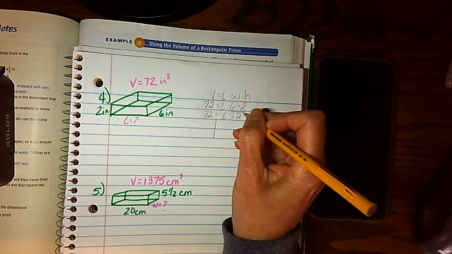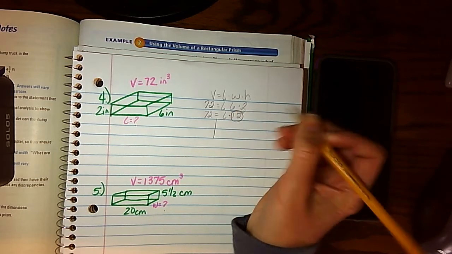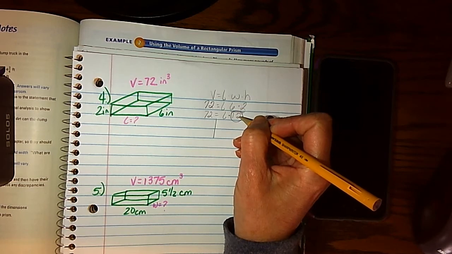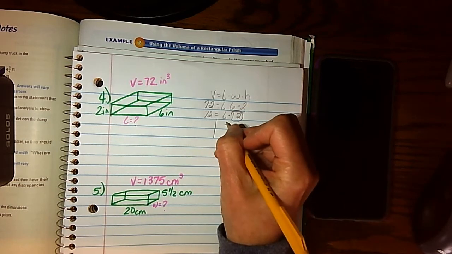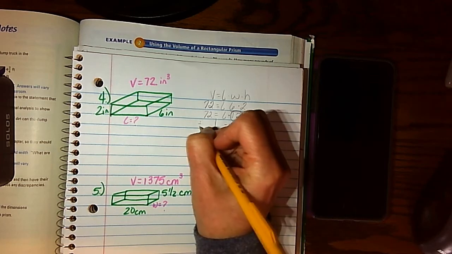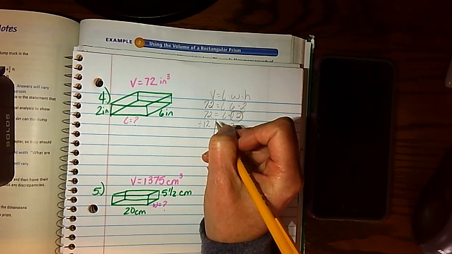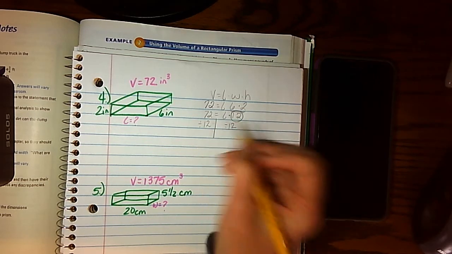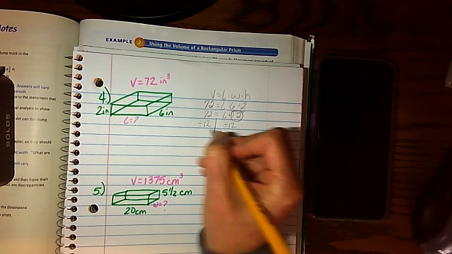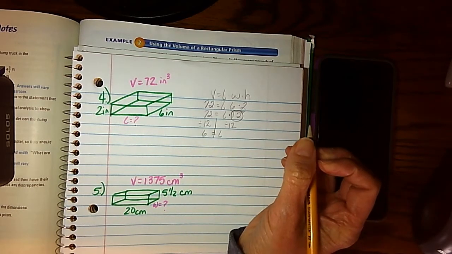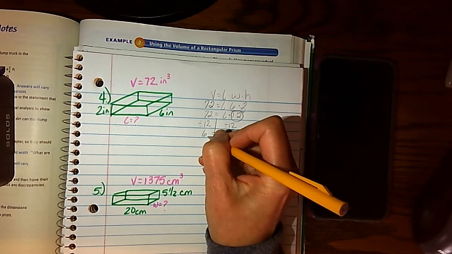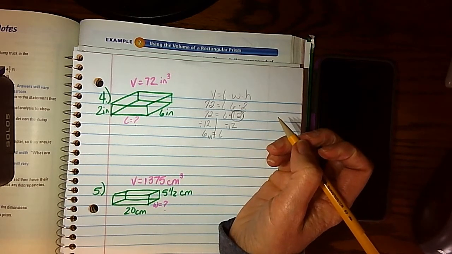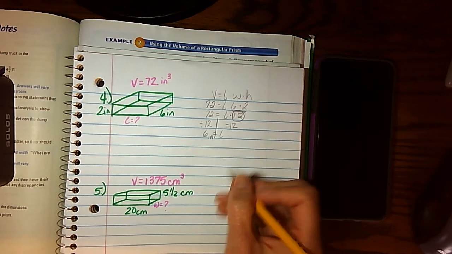Make my fence, circle the number on the variable side. This says times 12. I need to do the opposite to undo that. Use the inverse operation. Divide by 12. And 72 divided by 12 is 6. So I know my length is 6 inches. And that's it.